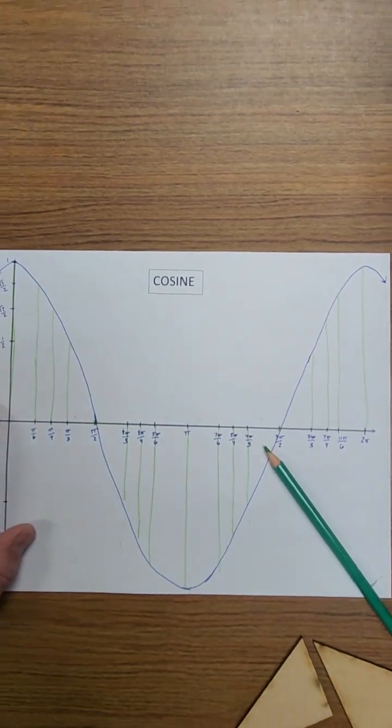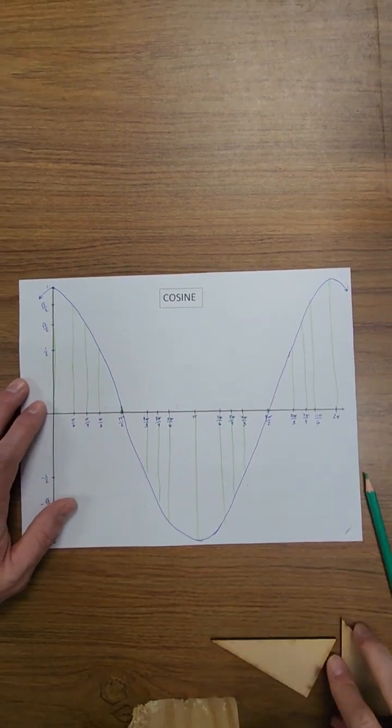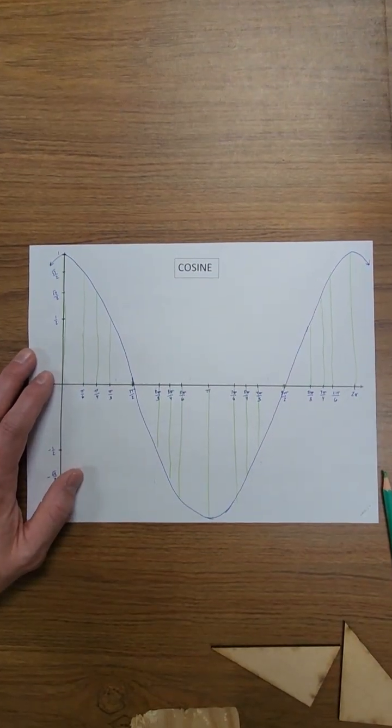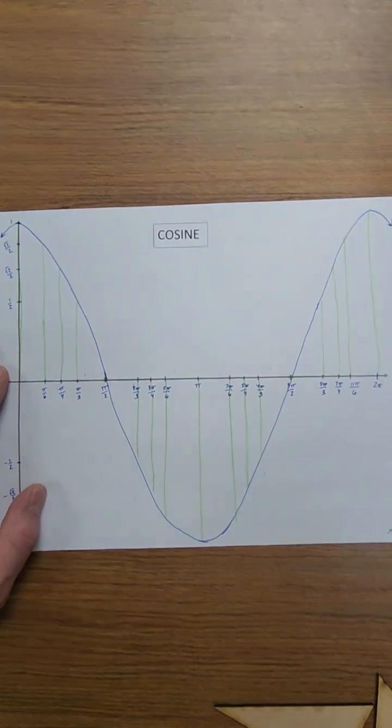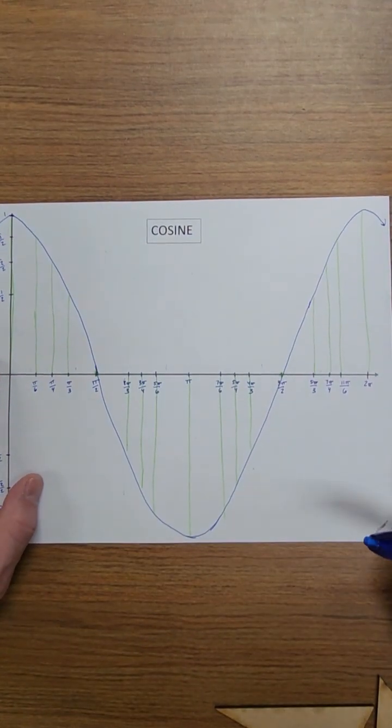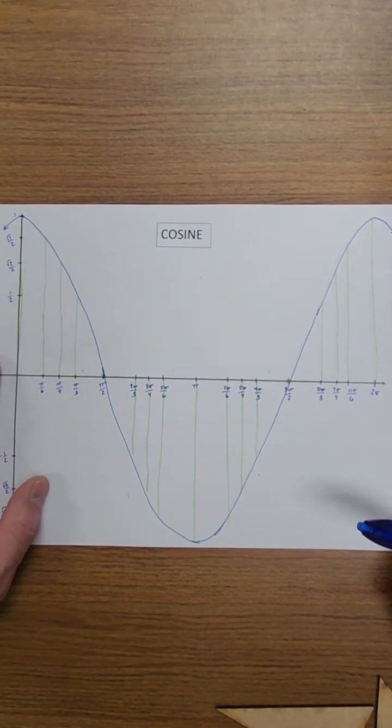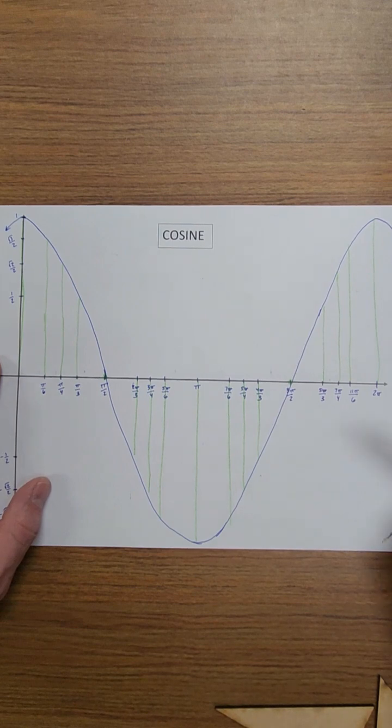And there you have it. That is a graph of the cosine function. So hopefully that makes sense as far as how the unit circle and the cosine function are created or are connected.